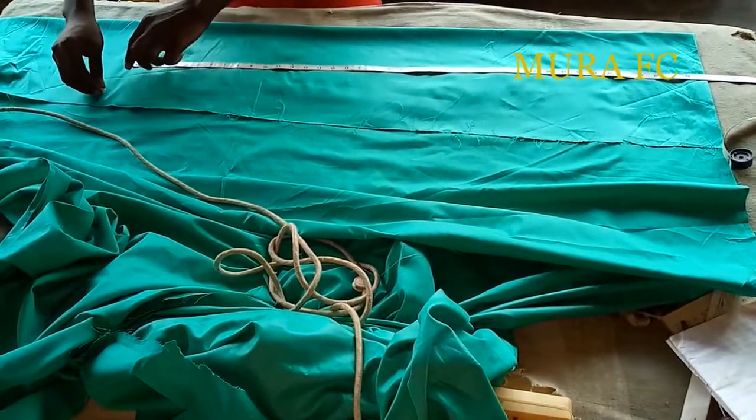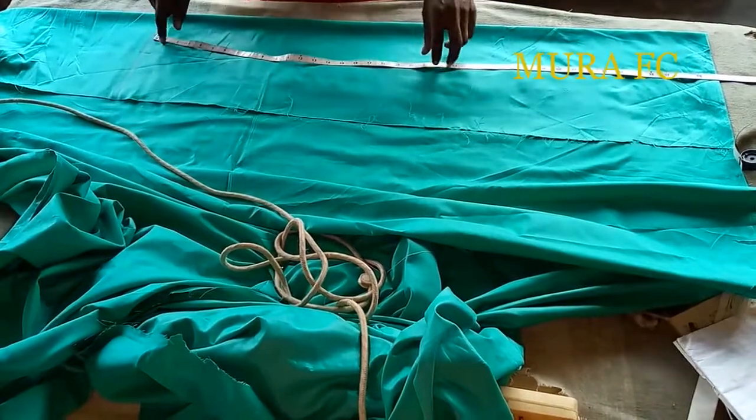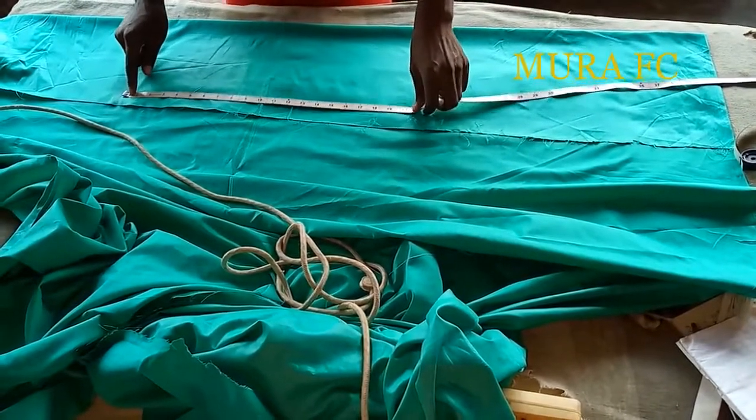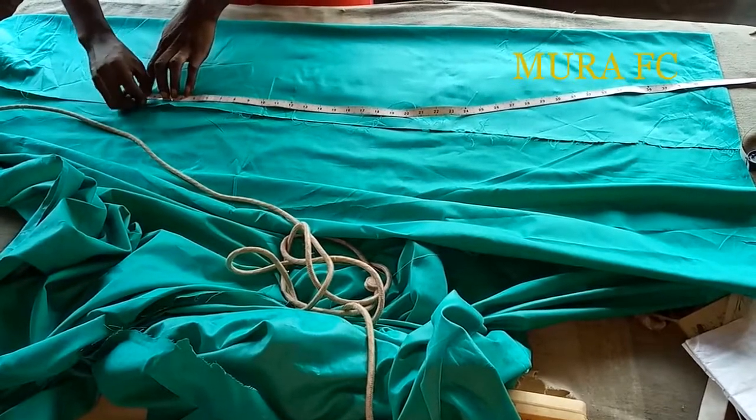So what I'm measuring is the length. The length is 37, so I'm going to add 1 inch to it, making 38.